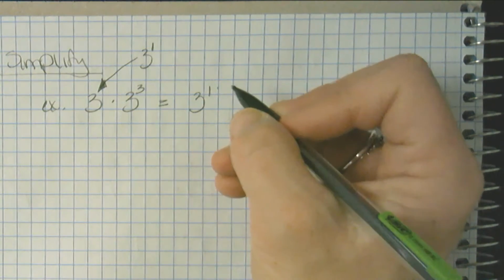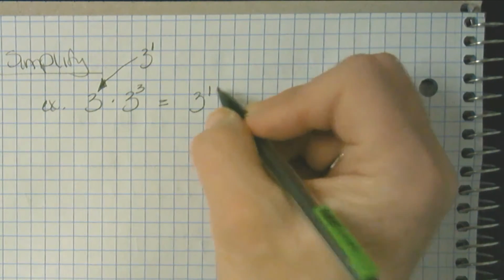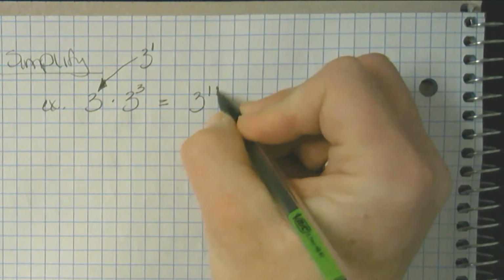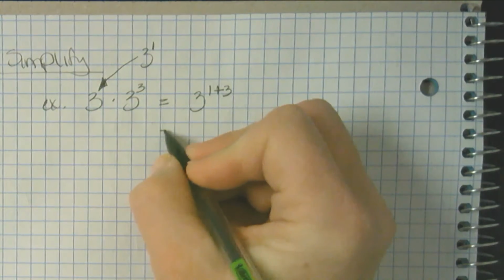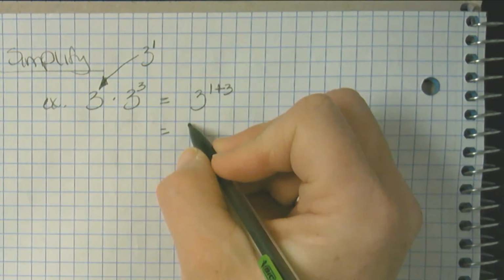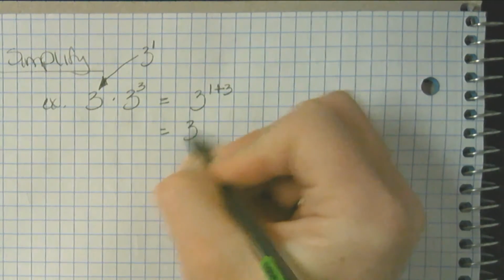Not times. I keep my base. What do I do with my exponents? Go back and you add them. So that's a 1 plus 3, right? So what is this written? Finish simplifying that. 3 to the fourth power.